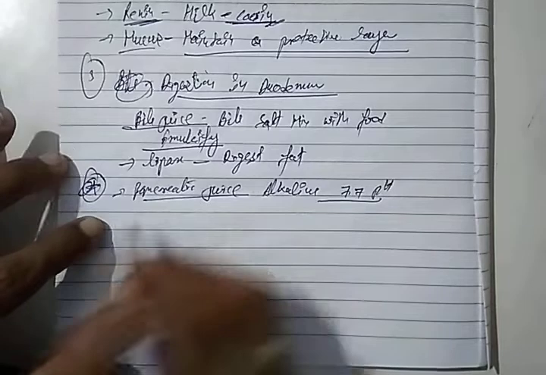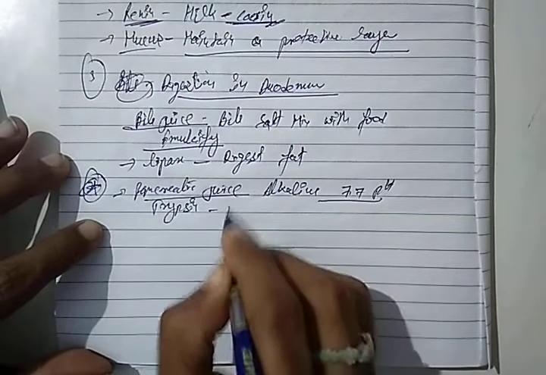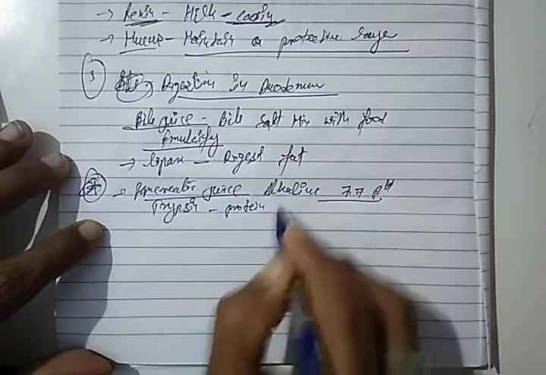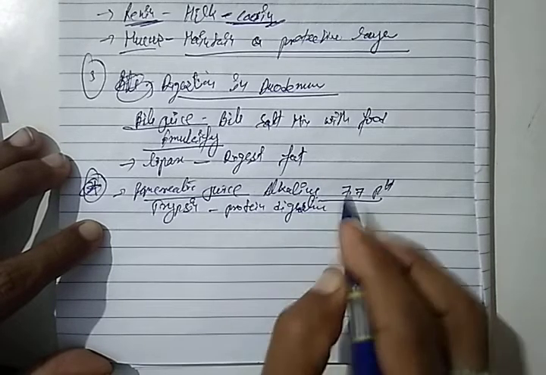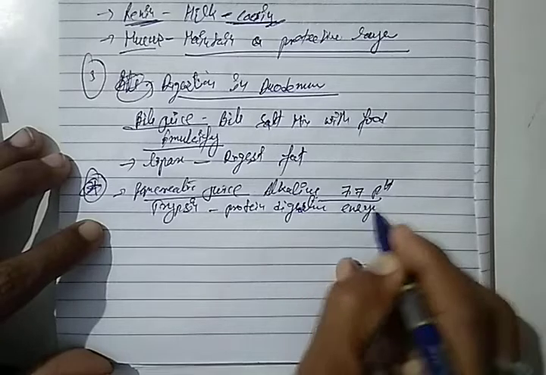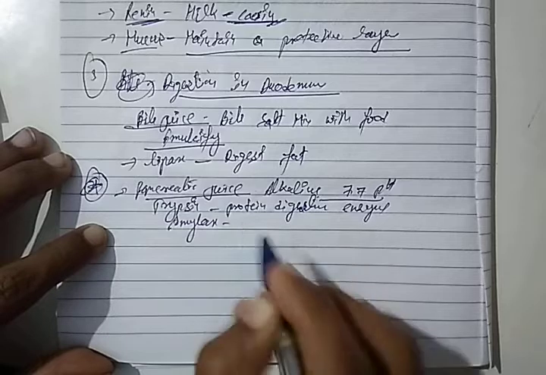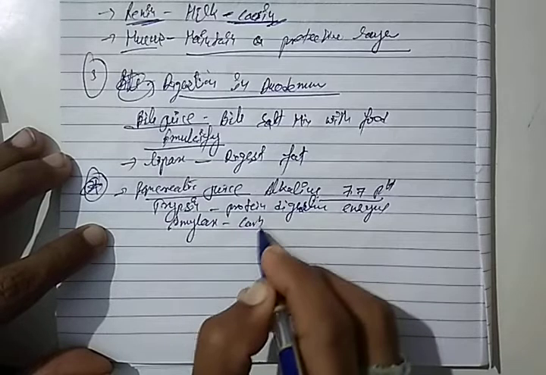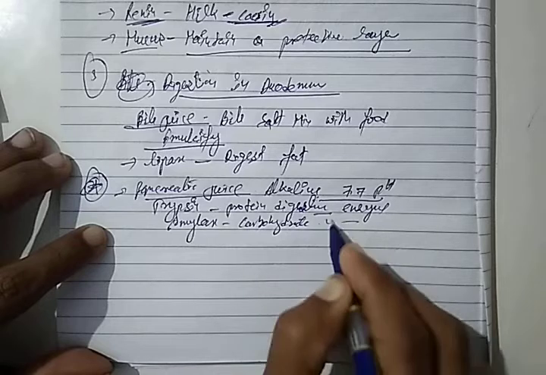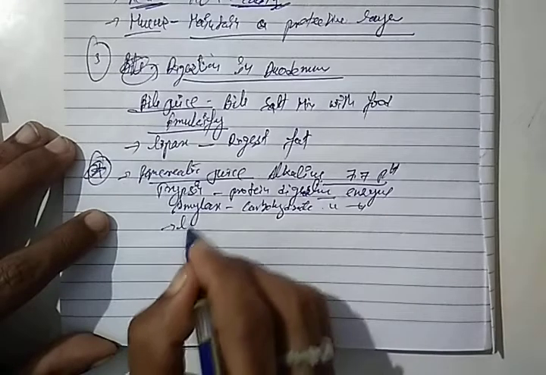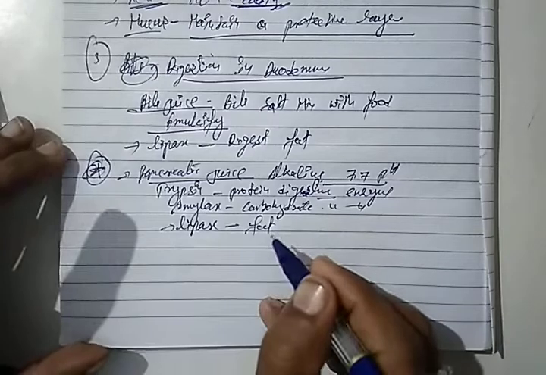It includes trypsin, which is again a protein digestive enzyme, amylase, which is a carbohydrate digestive enzyme, and lipase, which is again a fat digestive enzyme.